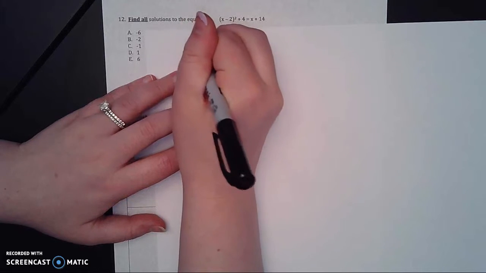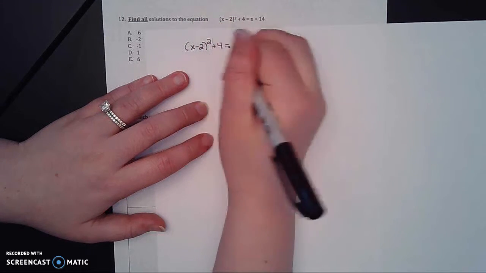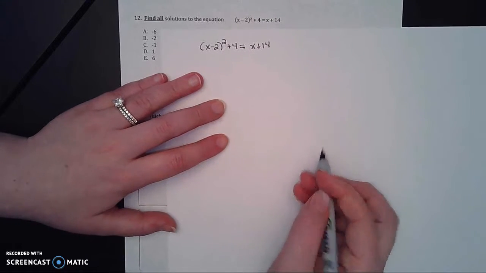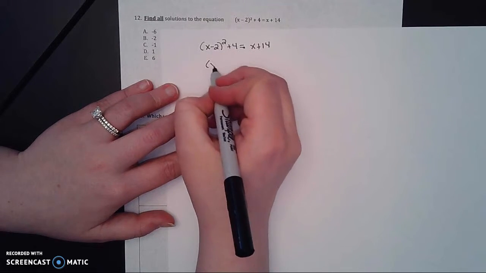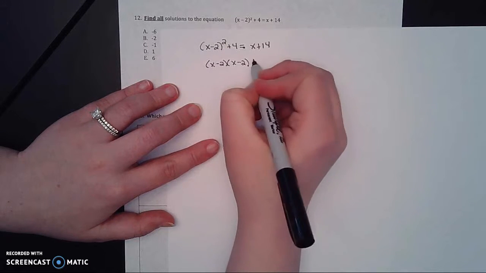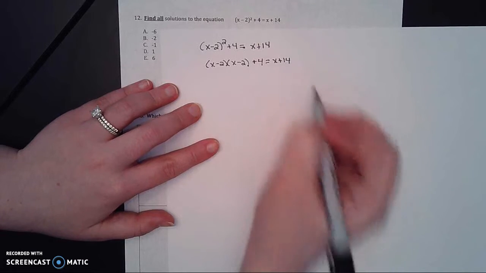So I have (x minus 2) squared plus 4 equals x plus 14. Now, I know the squared means multiply twice. So I have (x minus 2)(x minus 2) plus 4 equals x plus 14.